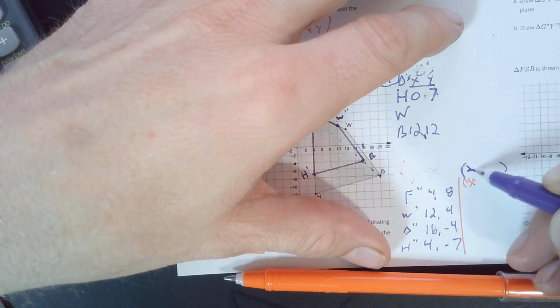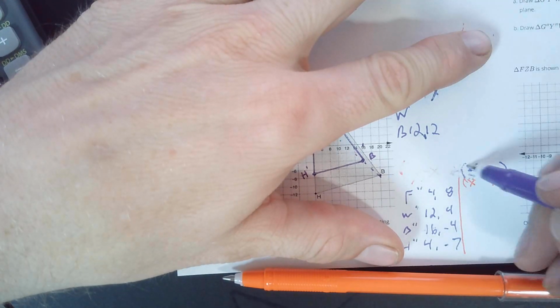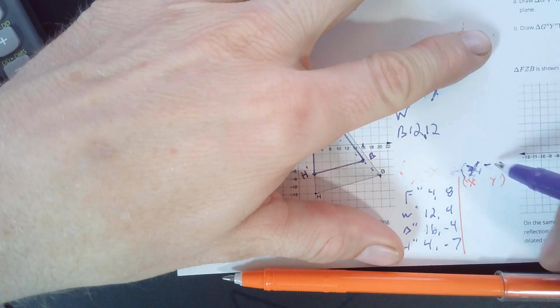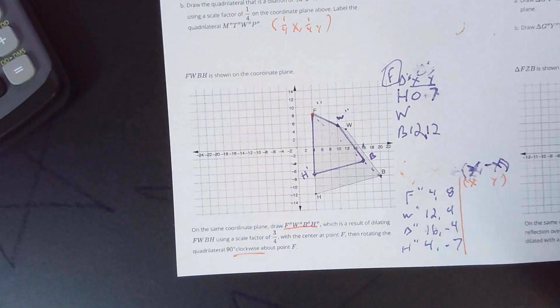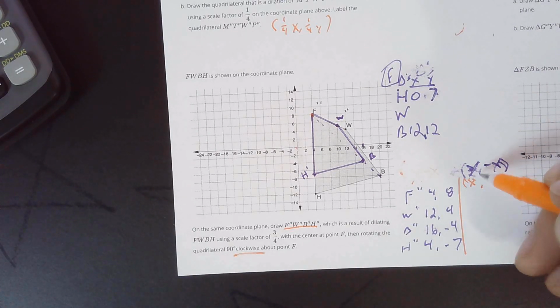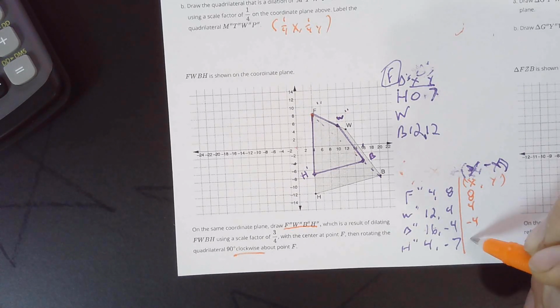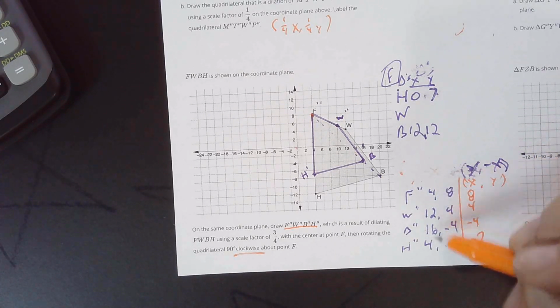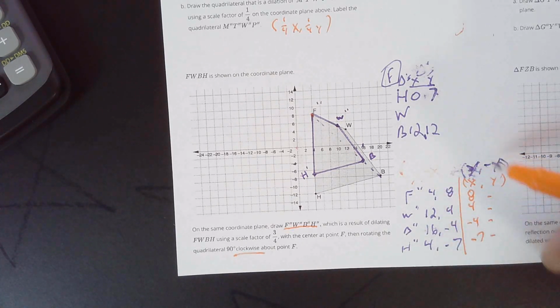It's going to be a y, negative x. So my new x coordinates are going to be the old y's, so 8, 4, -4, and -7. And my new y coordinates are going to be my old x coordinates, but flopped from positive to negative. That's what the negative sign means. So -4, -12, -16, -4.